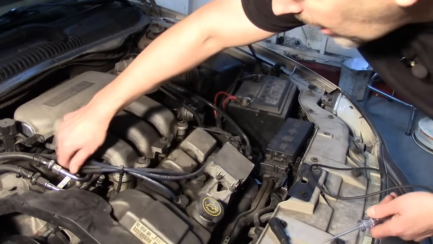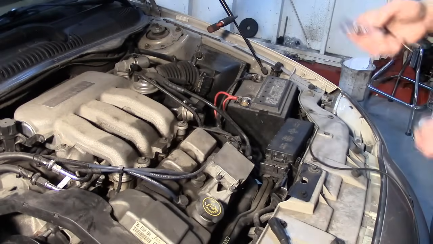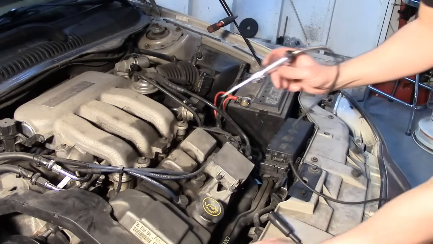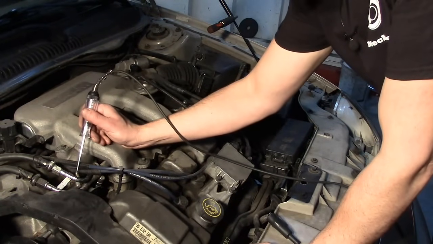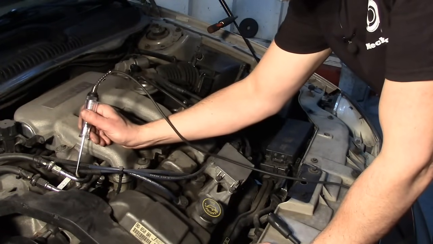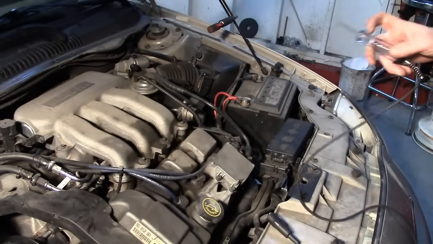So just notice there was a Schrader valve right here, and I originally had planned on using my test light to look for spark, but just use my test light to push down on the nozzle there, and we can see there's no fuel at all coming out, so we have no fuel delivery.